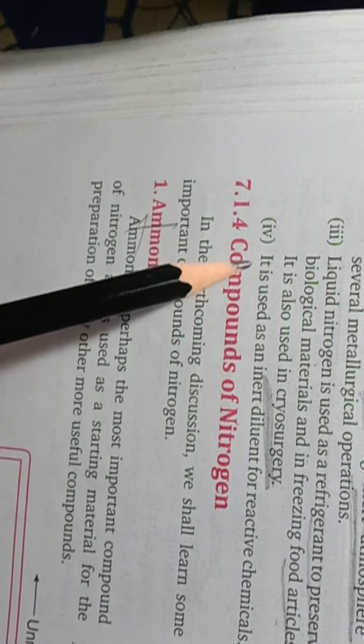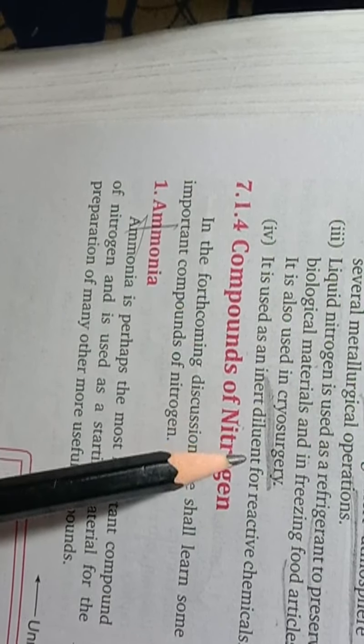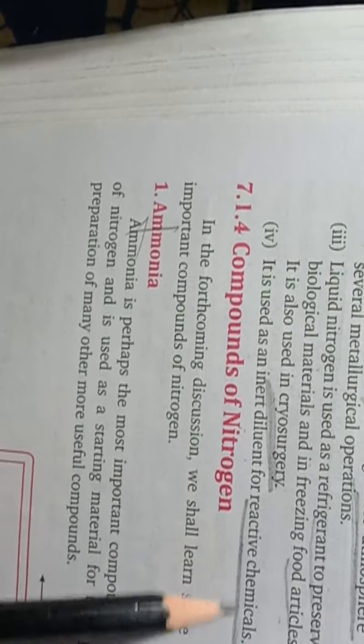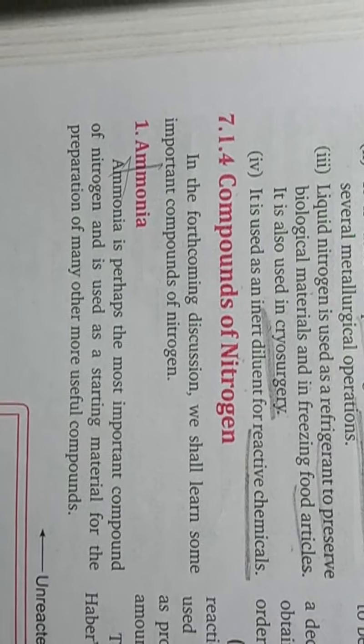Then the fourth point, it is used as an inert diluent for reactive chemicals. Okay students, so these are the uses of nitrogen.